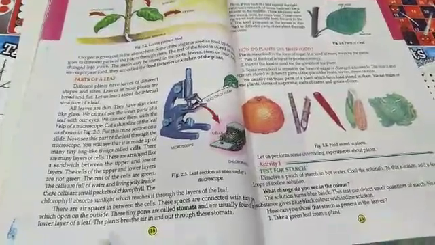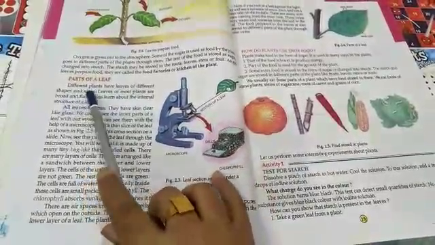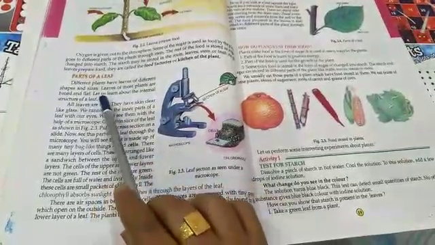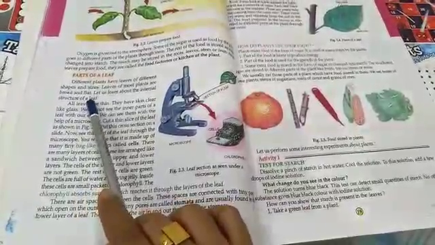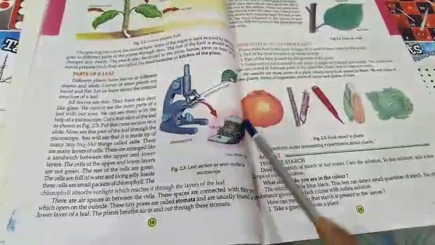Next topic is parts of a leaf. Leaves have different shapes and sizes. Leaves of most plants are broad and flat. So let us learn about the internal structure of a leaf.